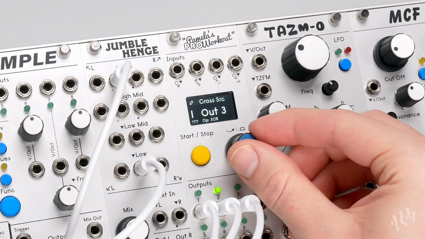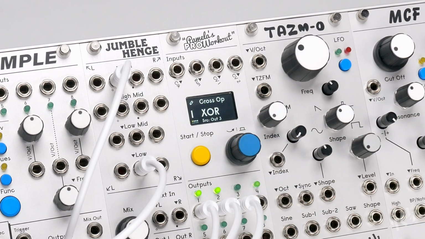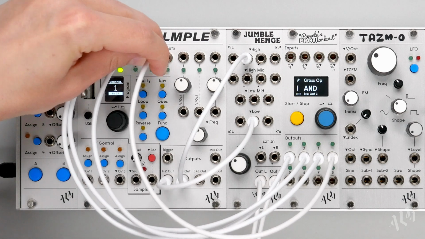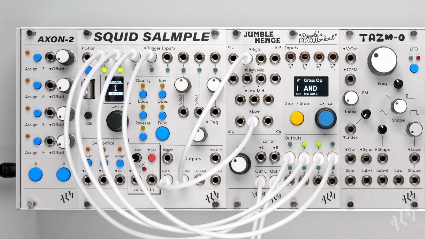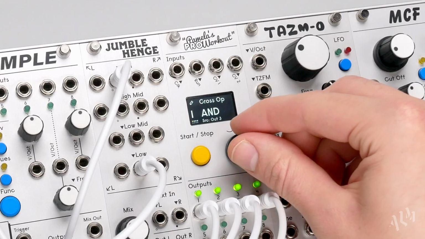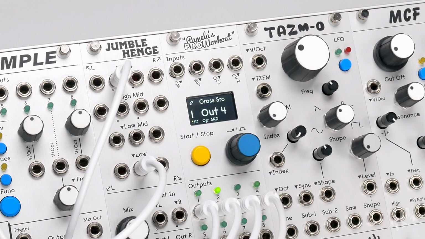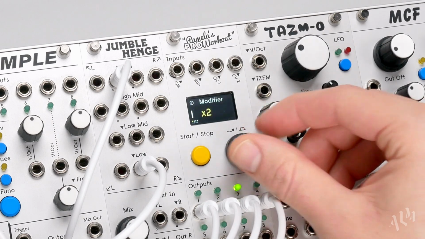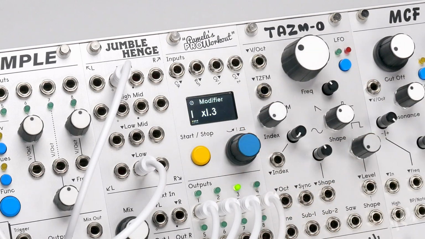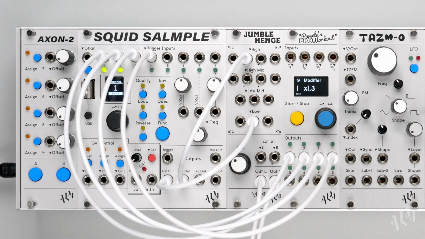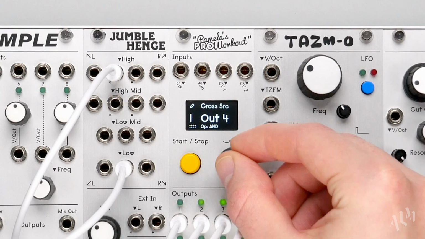instead. Finally, we'll add a shaker sound triggered by a Euclidean rhythm on output 4. Again, we'll change the logic source to output 4 to combine the kick drum with that rhythm. We'll change the modifier to 1.3 for a more unique interaction. Going through the sources, we can hear each rhythm combines differently.